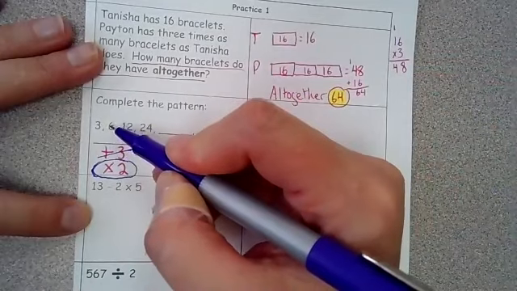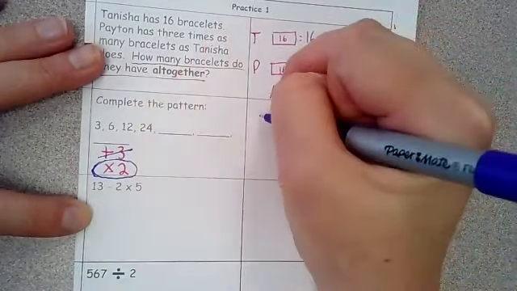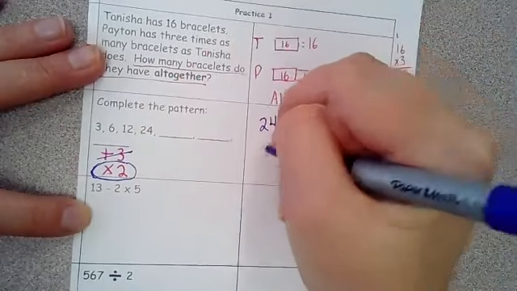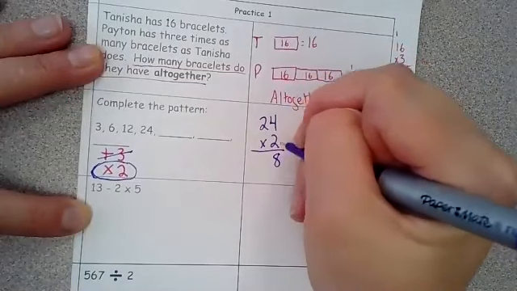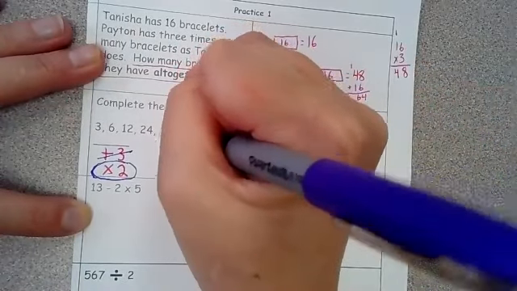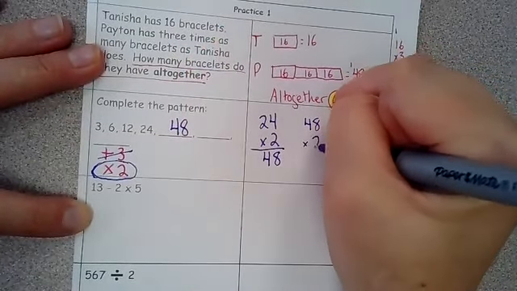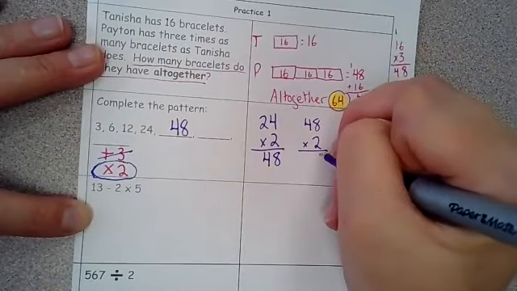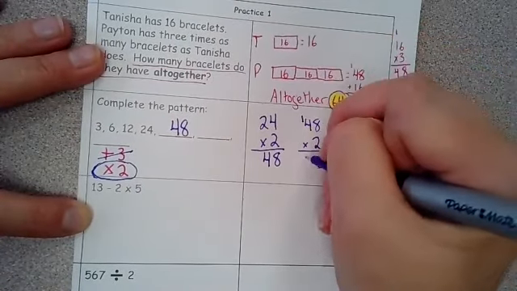So 3 times 2 is 6. 6 times 2 is 12. 12 times 2 is 24. 24 times 2, let's go. 24 times 2, 2 times 4 is 8. 2 times 2 is 4, so 48. Let's keep going. 48 times 2. 2 times 8 is 16. Leave the 6, carry the 1. 2 times 4 is 8, plus 1 more is 9.